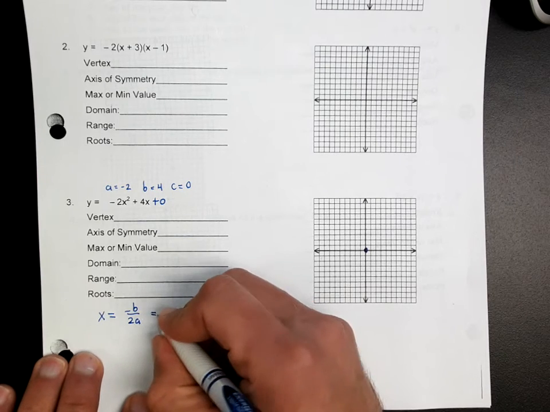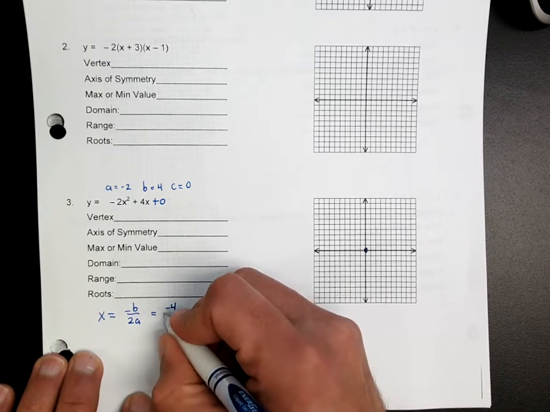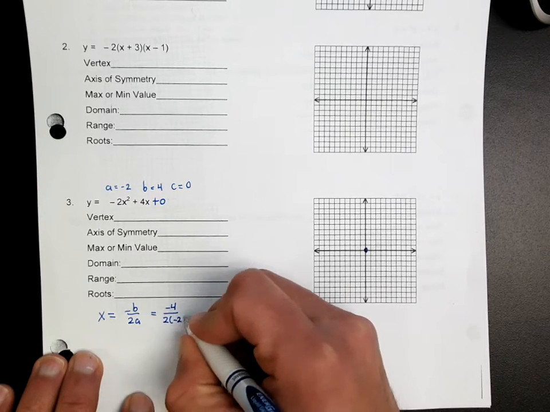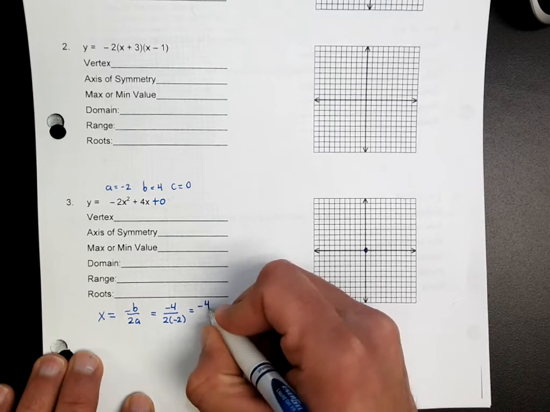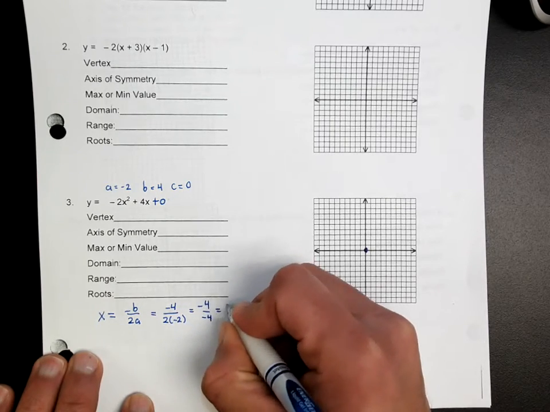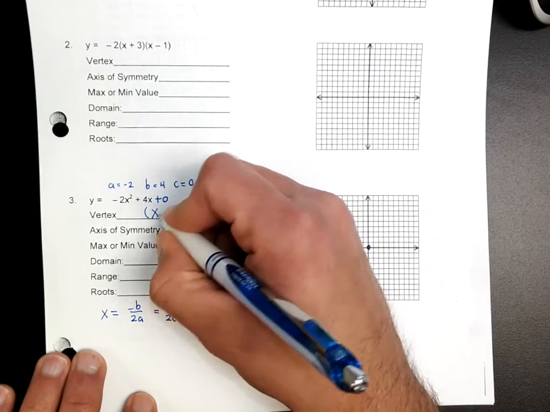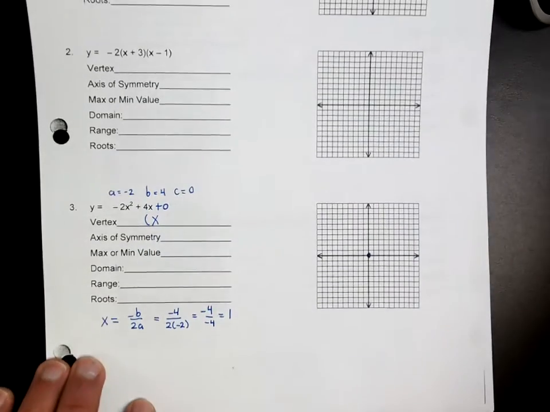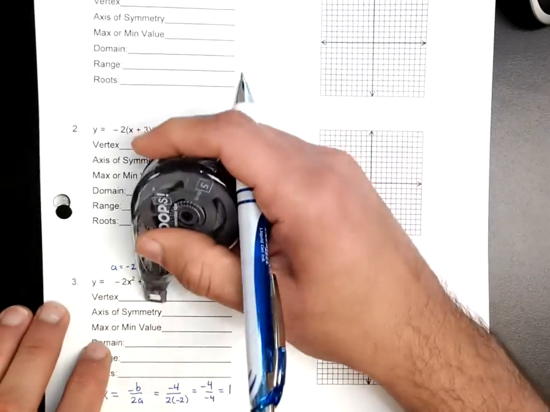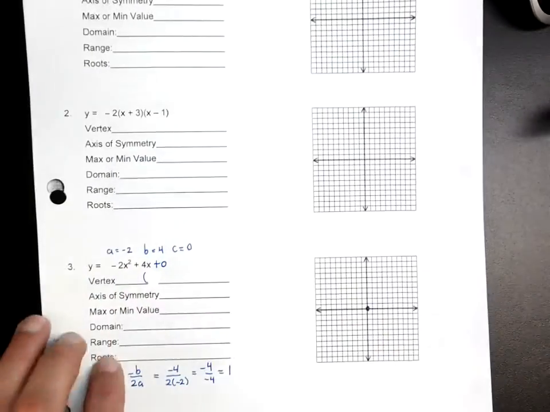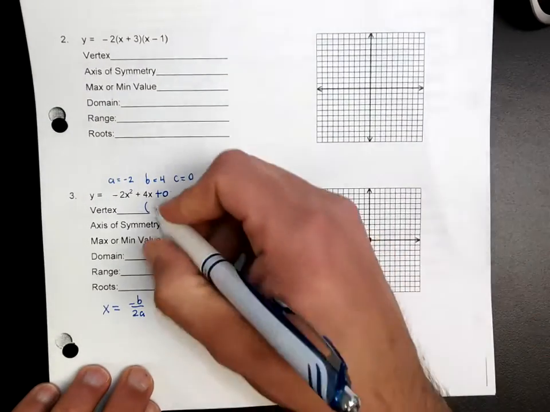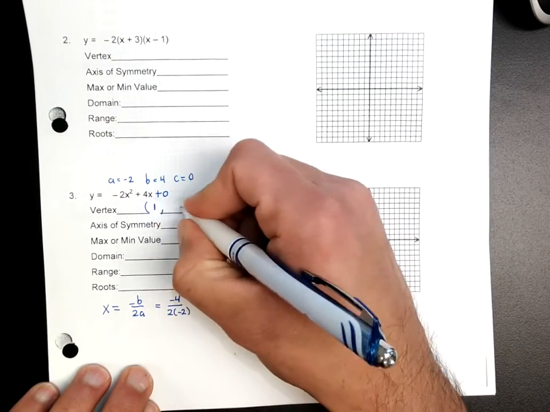In this case, that's going to be negative 4 over 2 times negative 2, which is negative 4 over negative 4, which is equal to 1. So the x-coordinate of the vertex is 1.